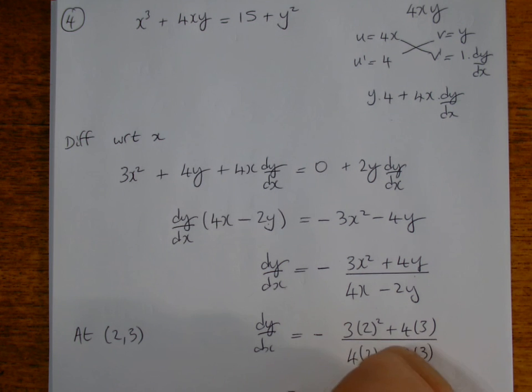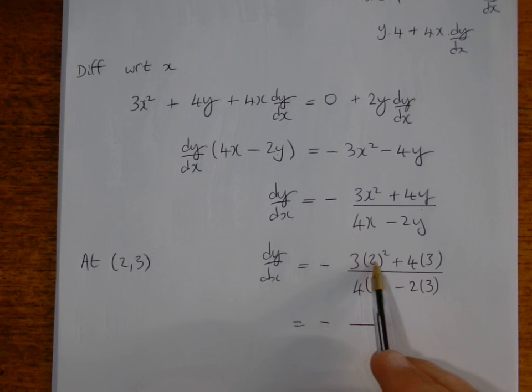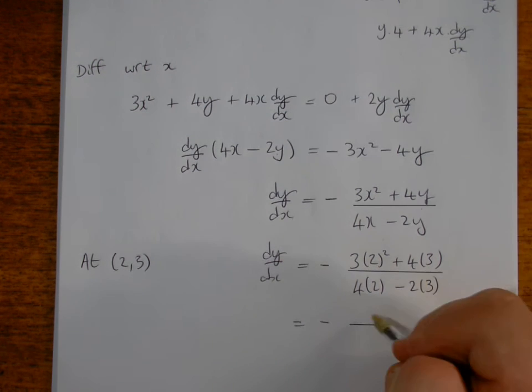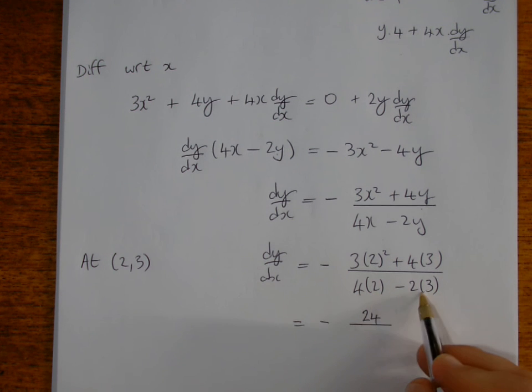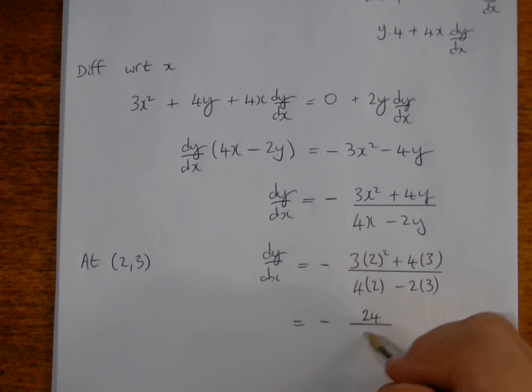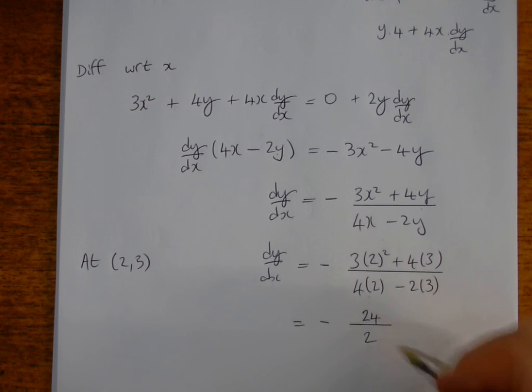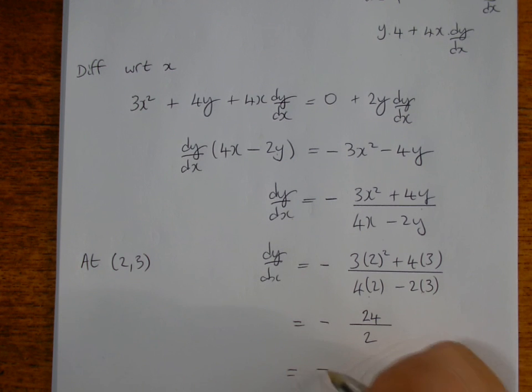Okay, so I haven't got my calculator, so let's just work this out. So what do I get on the top? Well, 2 squared is 4, so 3 times 4 is 12. That's also 4 times 3, that's also 12. So you get 24 on top there. On the bottom, you get 8 here. That's 6. So 8 take away 6 is 2. So you've got 24 divided by 2, which of course is 12. And there's a minus there in front, so we get negative 12 as our gradient at the point (2, 3).